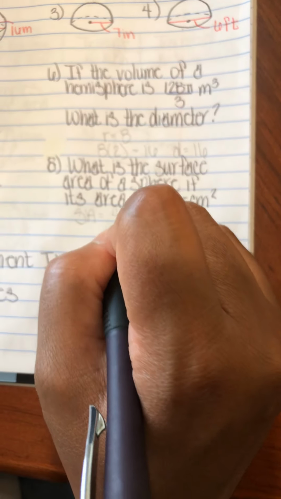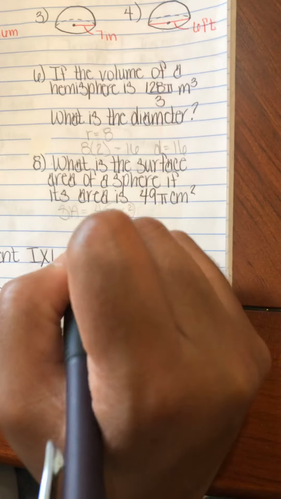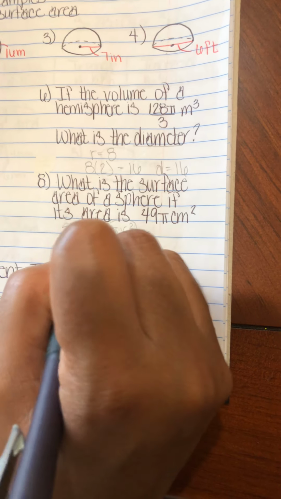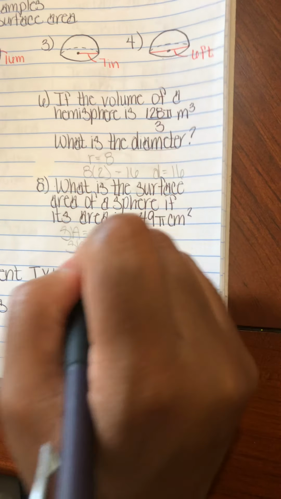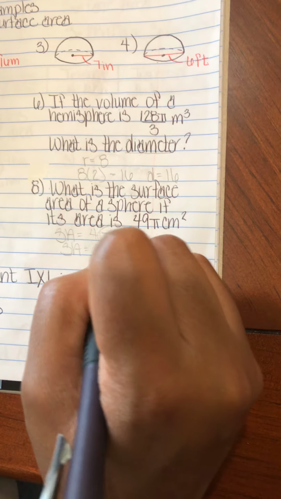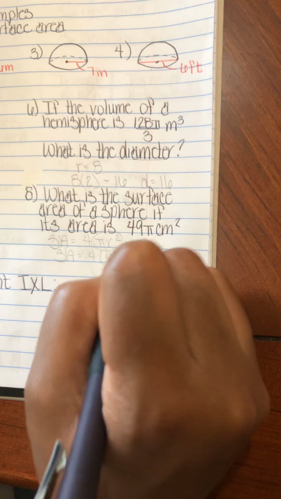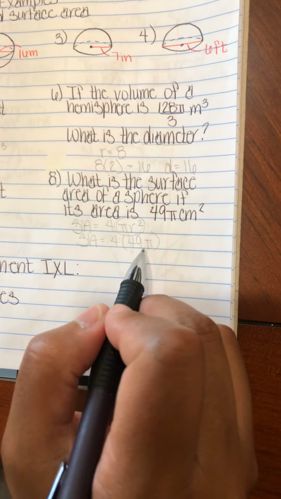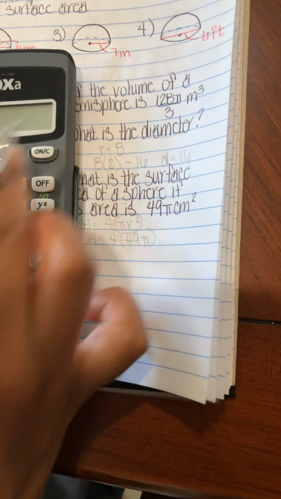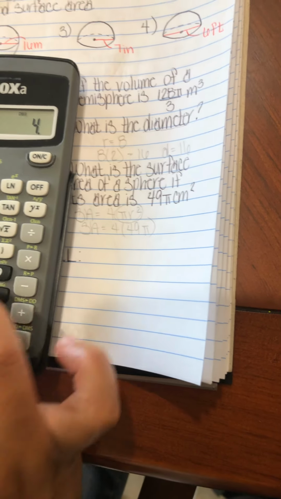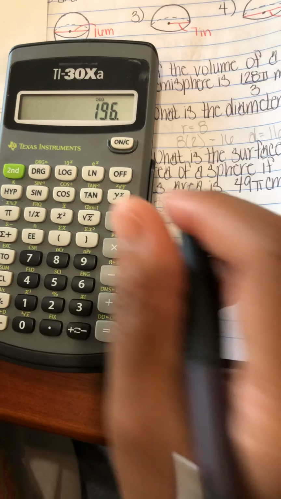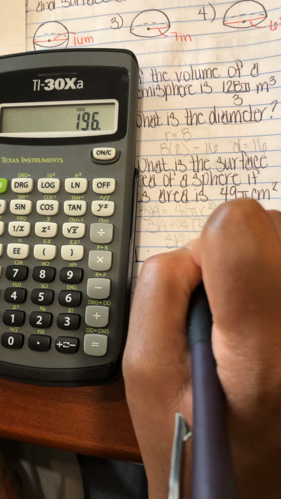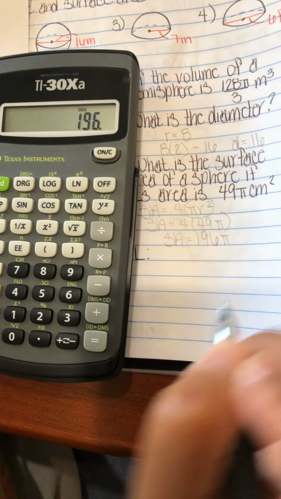This little piece here is my area. So what I'm going to do is my surface area times 4 times 49 pi, because they gave me the area of the circle. So 4 times 49 is equal to 196 pi. And that's my answer.